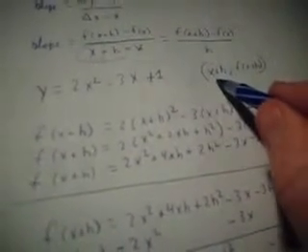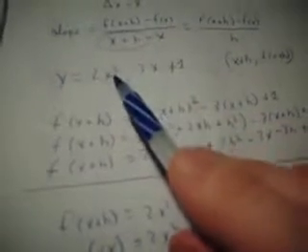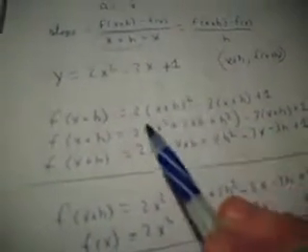So, x plus h is the x-coordinate, and f of x plus h is the y-coordinate. So, we're going to substitute this x plus h here, and here. So now we have 2 times (x plus h) squared minus 3 times (x plus h) plus 1.